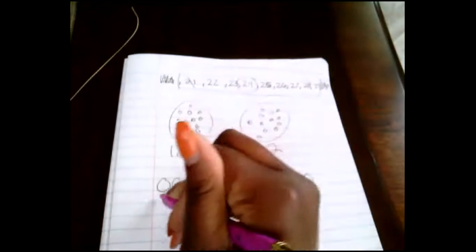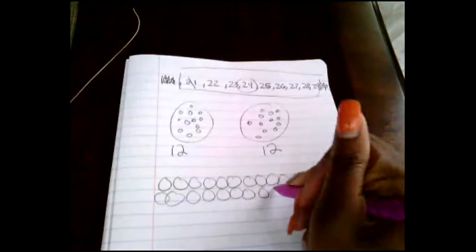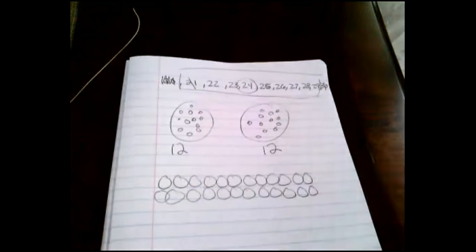So hers would look like this. She had one side that was blue and one side that was green.